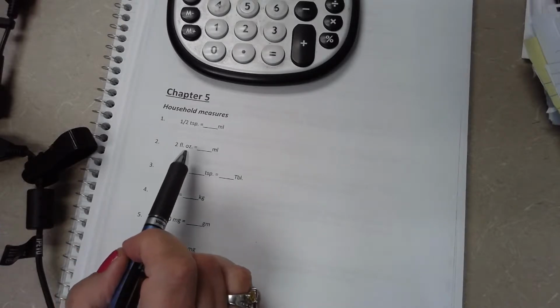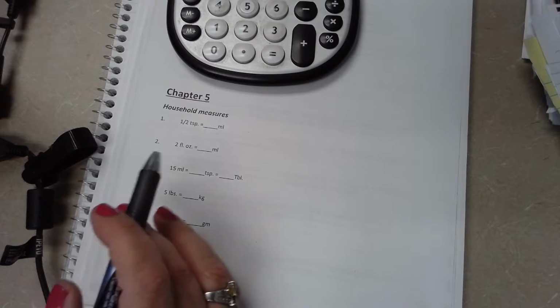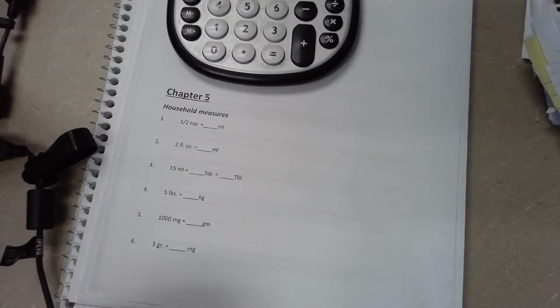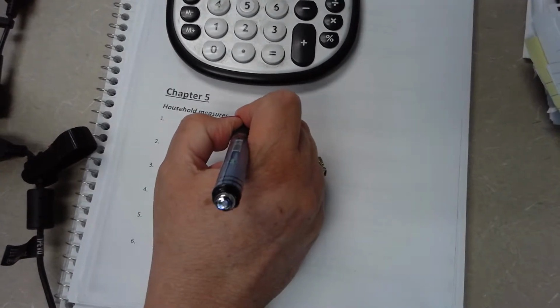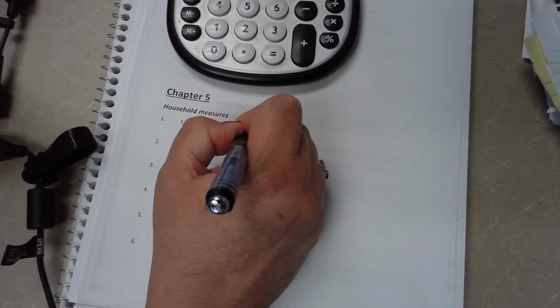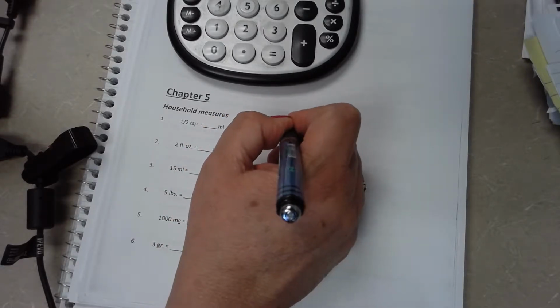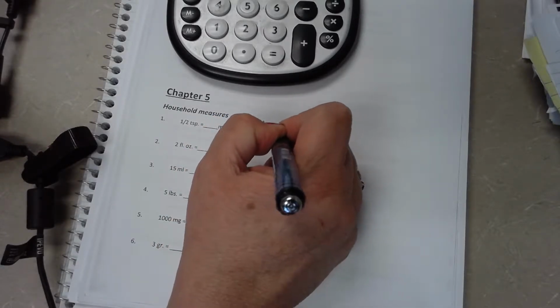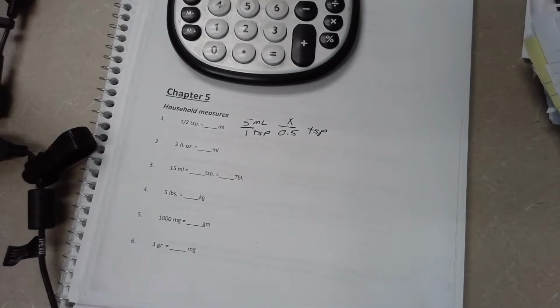But if you need an equation to make this make sense, you can use our old friend ratio proportion. If you know there are 5 milliliters in 1 teaspoon, then how many milliliters are in half of a teaspoon?